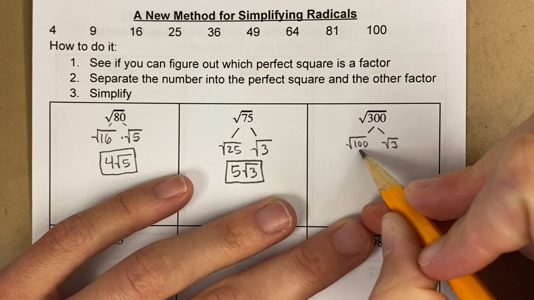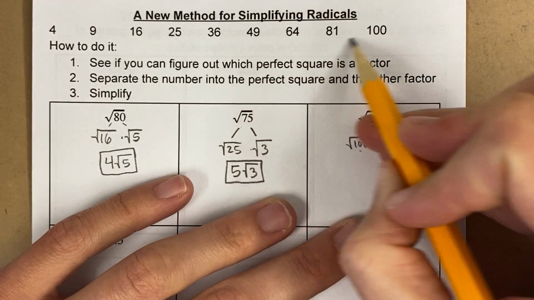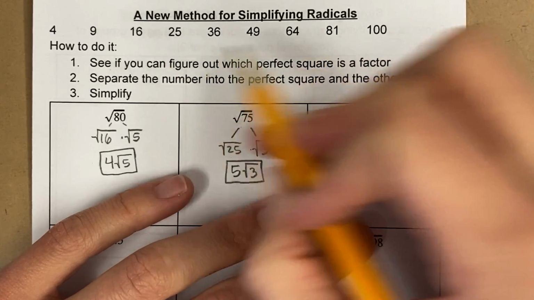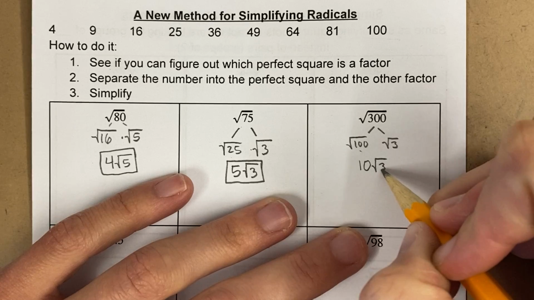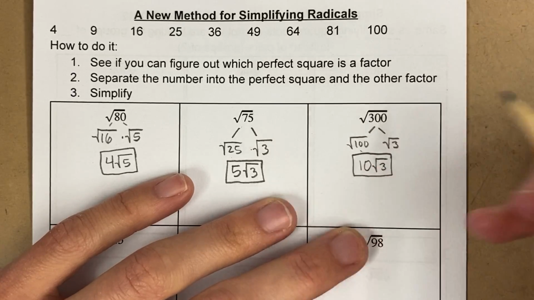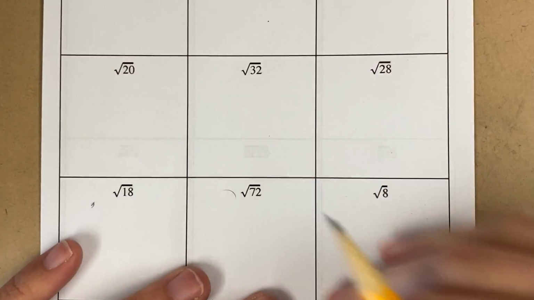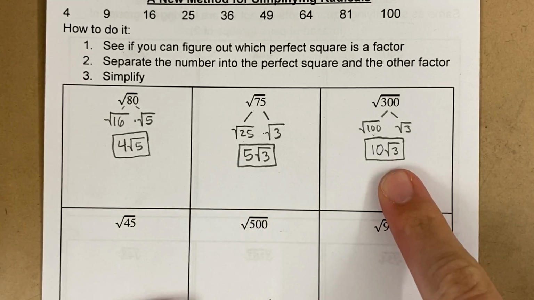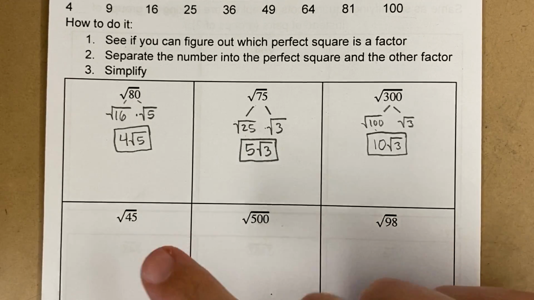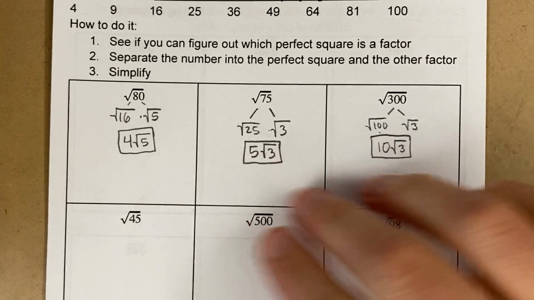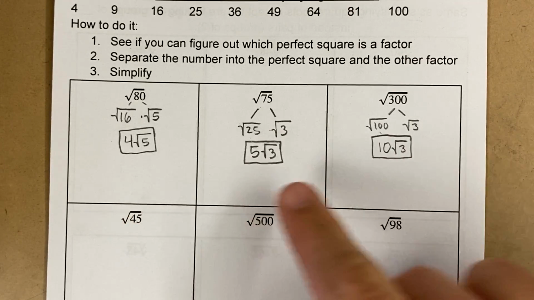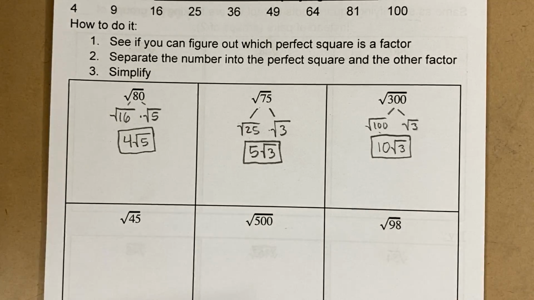And what's the square root of 100, right? So what I'm looking for is, see if I can factor out one of these. Because one of these, look, square root of 100, it's 10. Done. So here's what I'm telling you. All of these problems can be done this way. But if you're like, I have no idea, that's fine. Just factor it the way you normally would, and you'll still get the same answer. This is just shorter if you can do it, right?